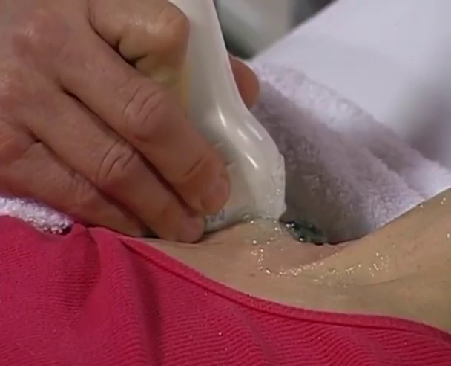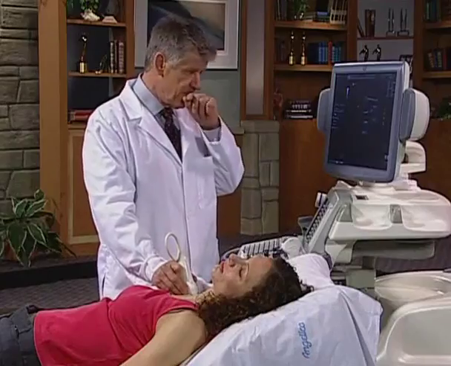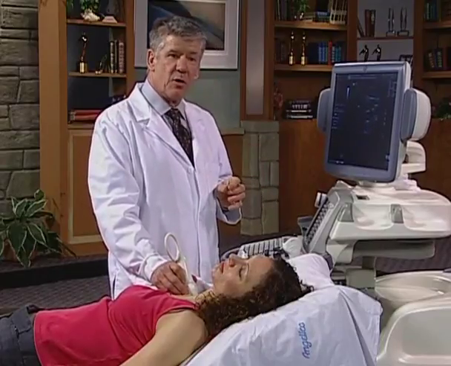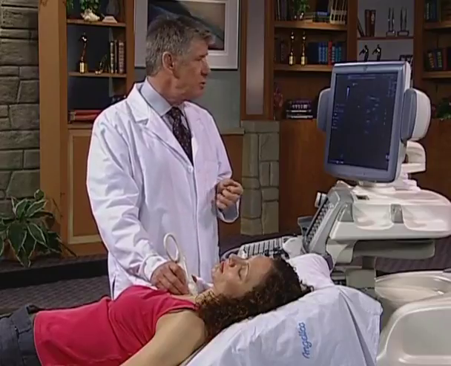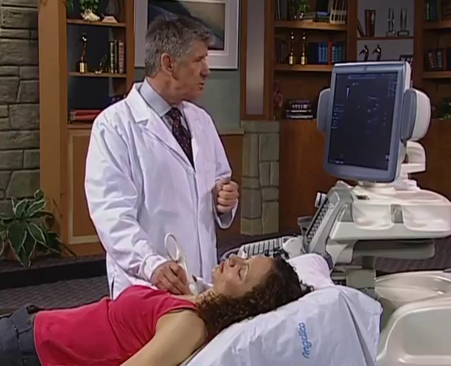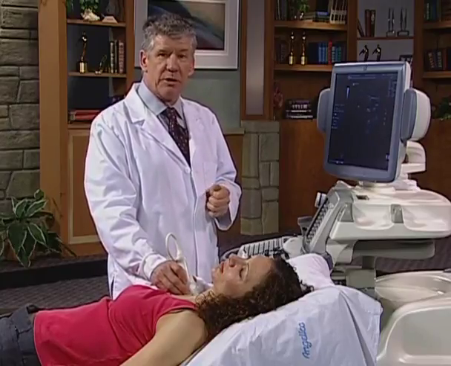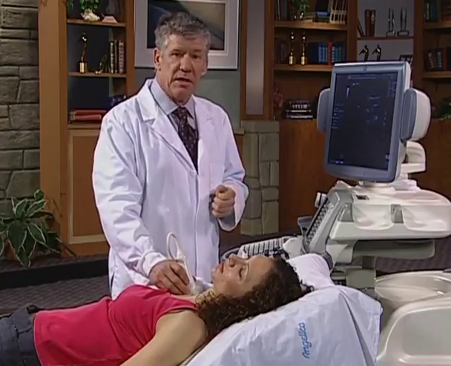As I turn the transducer here, I'd like to mention the orientation on the screen. When we start out on the common carotid artery, it's typical to have the thyroid to the right of the screen, typical of a carotid evaluation. As we scan down into the proximal portion of the innominate artery, the innominate will be to the right and the subclavian to the left.